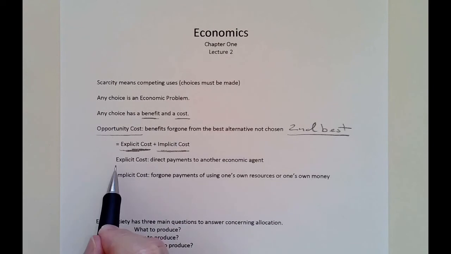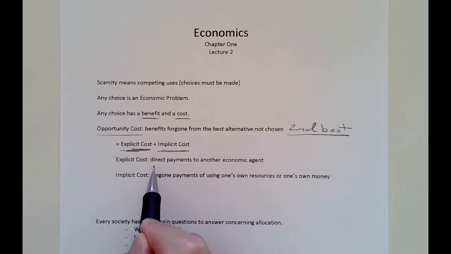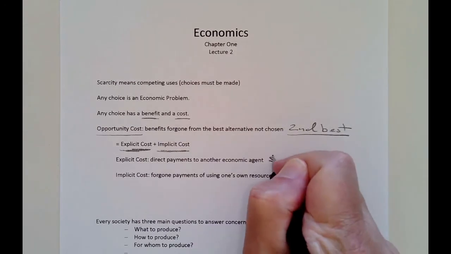Explicit cost represents direct payments of money to another economic agent. If you run a business like a restaurant, your explicit costs would be paying your workers, paying your food suppliers, paying for your tables, your ovens, your refrigerators, your insurance. All those things would be your explicit cost, all the money that you're paying out.